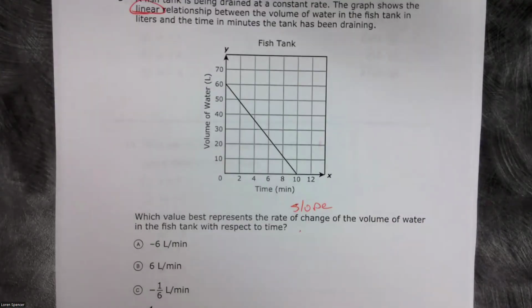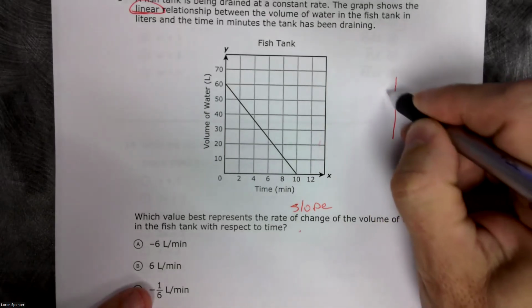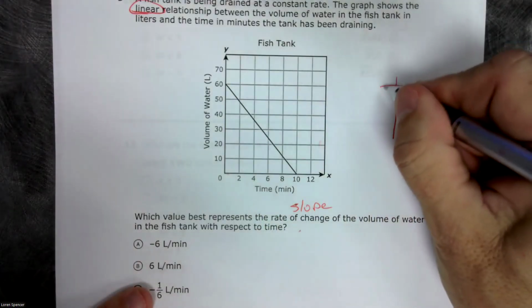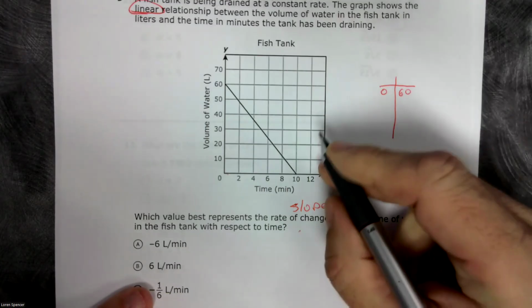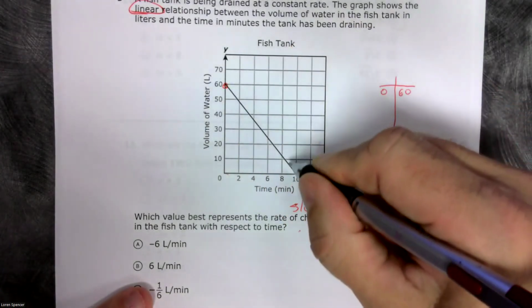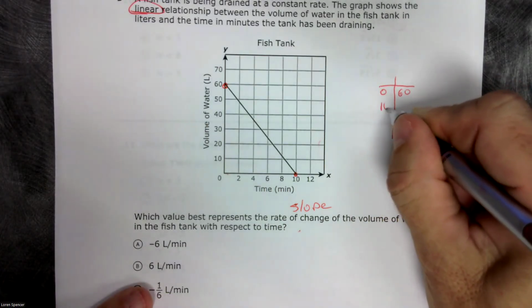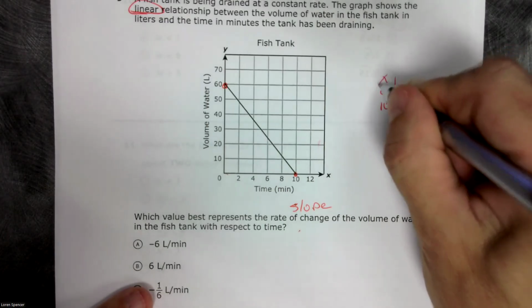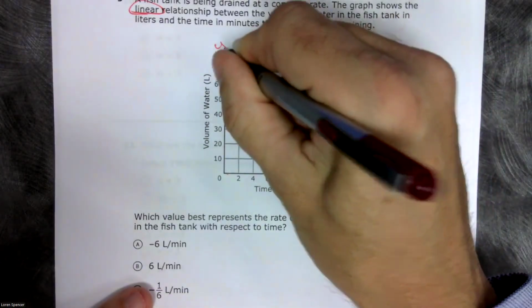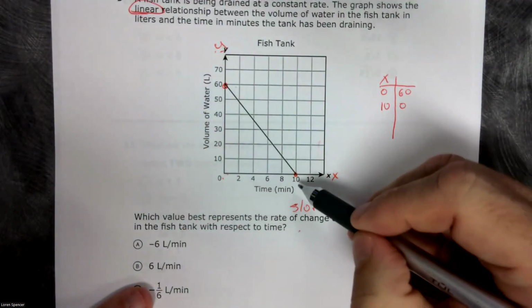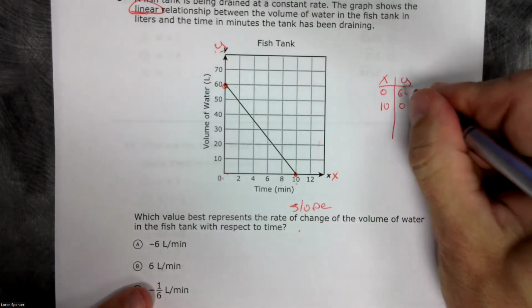So there's several ways I could go about doing this. Now, for me, if I'm not sure on what to do, I think one of the easiest things is to make a table and find 2 points where it crosses perfectly. Well, at 0 and 60, it crosses perfectly. That's 1 point. And it looks like it crosses perfectly at 10 and 0. Please remember, pay attention. This is my x, this is my y. So when x is 0, y is 60. When x is 10, y is 0. So that's what we have.